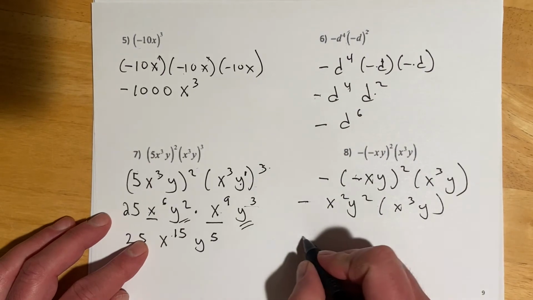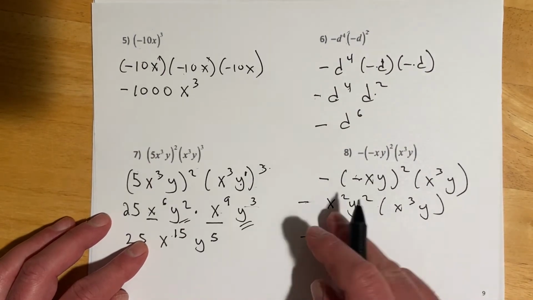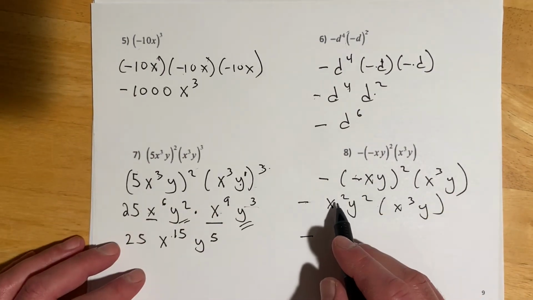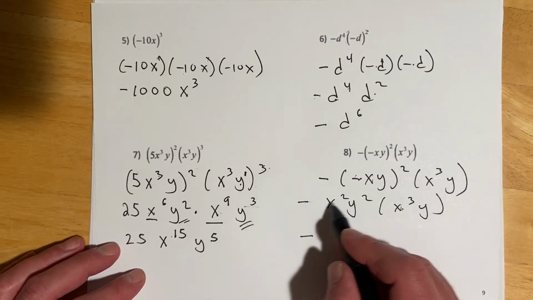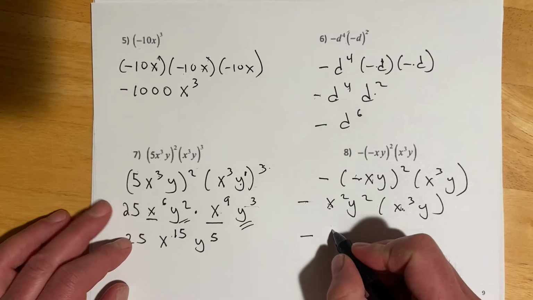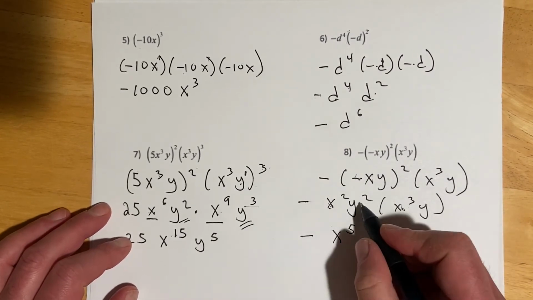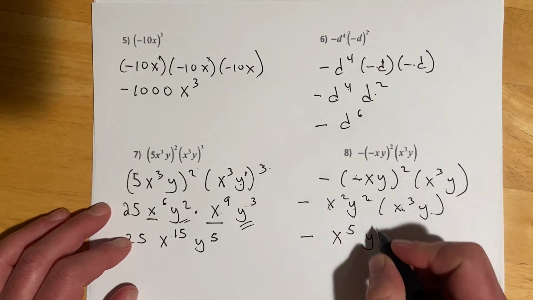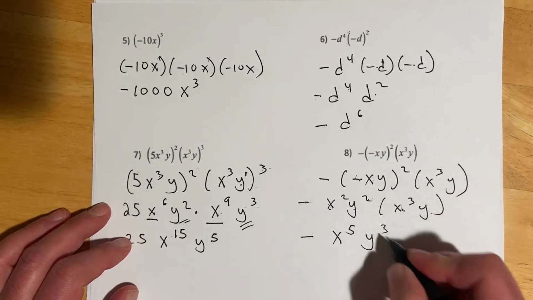And this negative just kind of comes along for the ride, just like we have a negative thing times a positive thing, so it makes it negative. X squared and x cubed. So this is where we're adding exponents because I have 2 here and 3 here, so that would give us 5 altogether. And then y squared and y would give us y cubed.